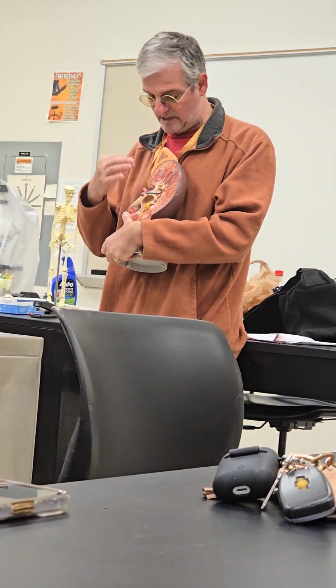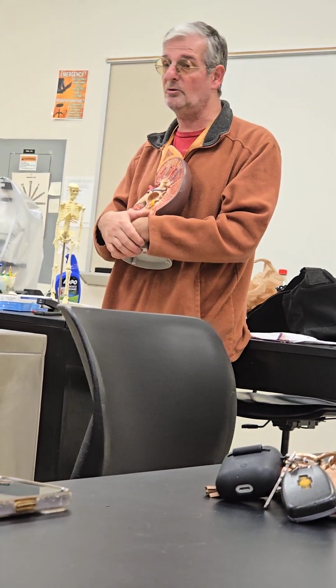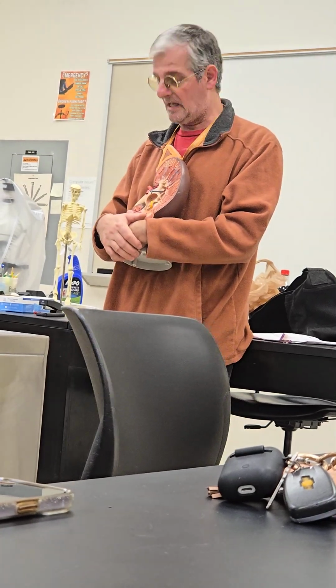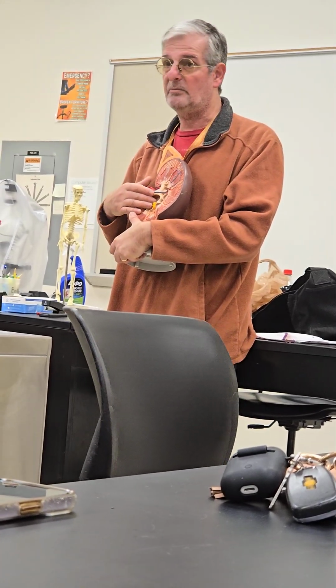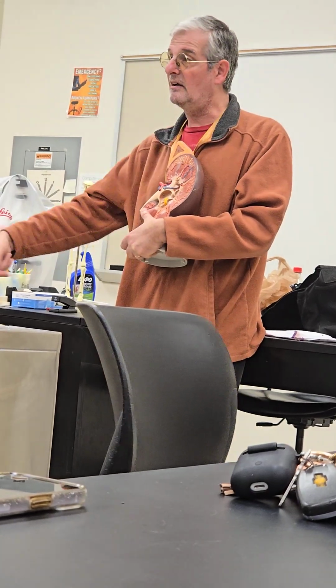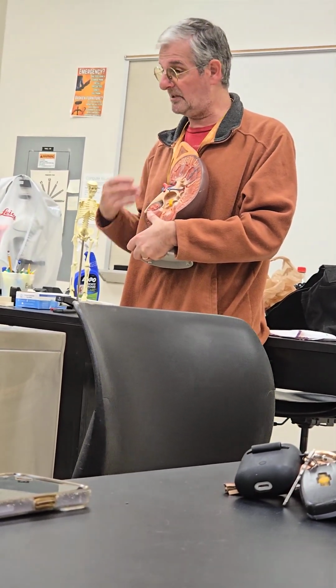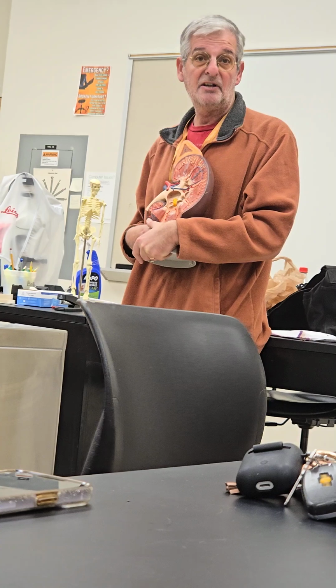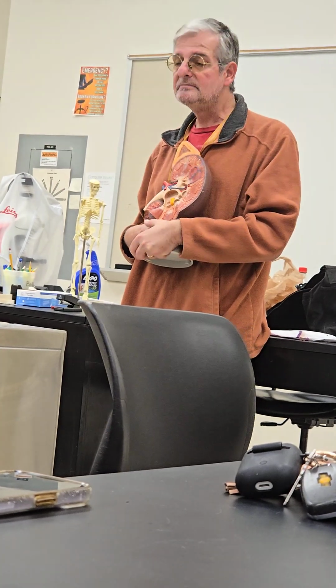Urine is slowly draining out of all of these collecting tubules, and it's going to fill the renal pelvis, and from there it's going to go into the ureter, and from the ureter it's going to go into the urinary bladder.